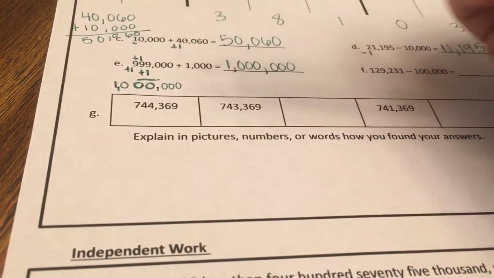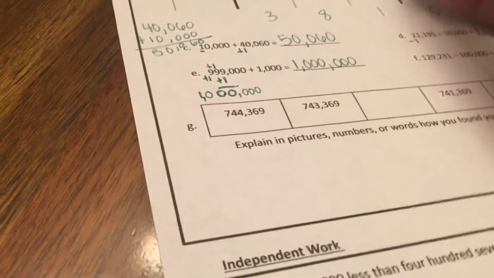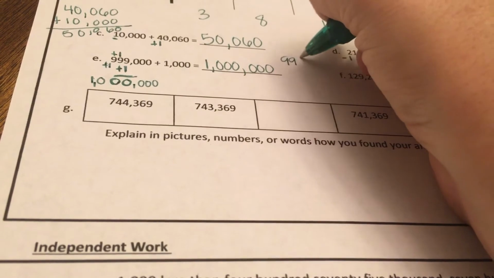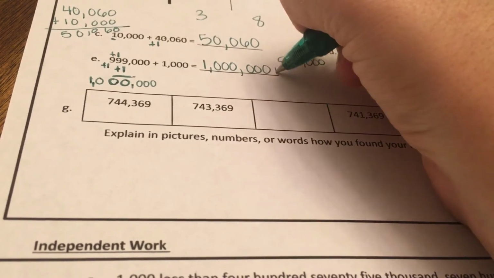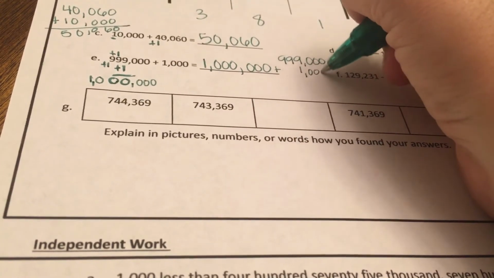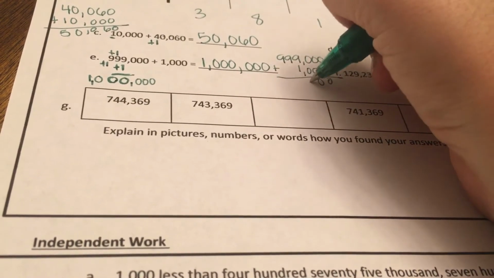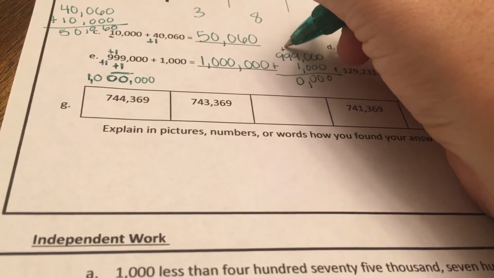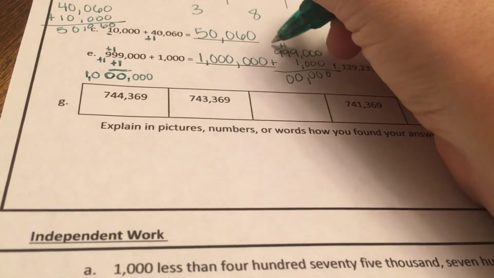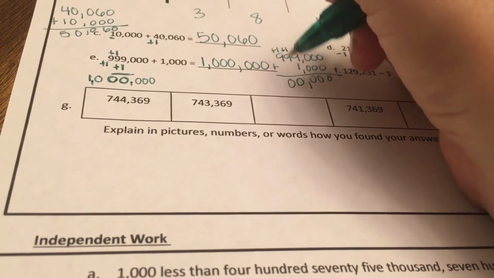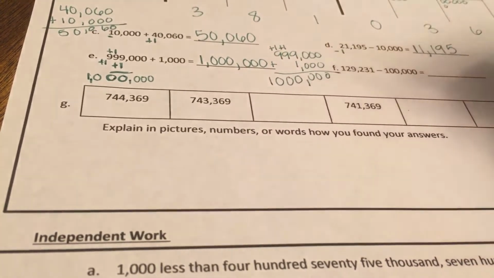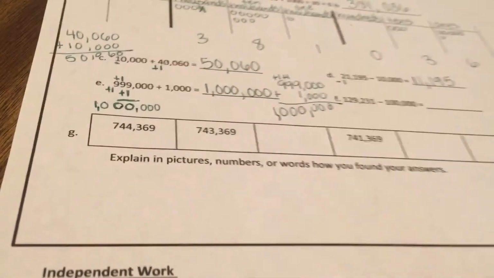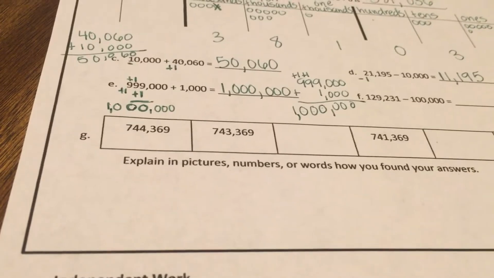And remember, you can always check your work. We can write 999,000 plus 1,000. 0, 0, 0, comma, 9 plus 1 is 10, put your 0, carry your 1. 9 plus 1 is 10, put your 0, carry your 1. 9 plus 1 is 10, write it at the bottom, 1, 2, 3, comma. So you'll get the same answer. That's a good way to check, guys, if you're ever unsure.